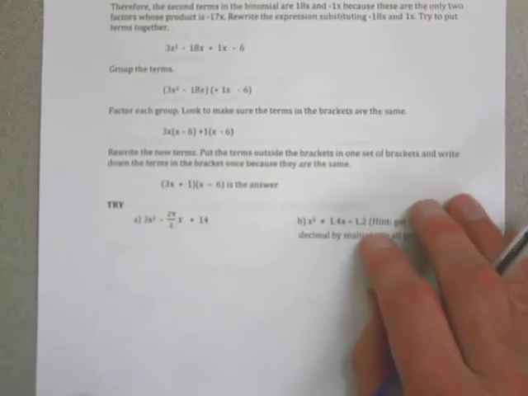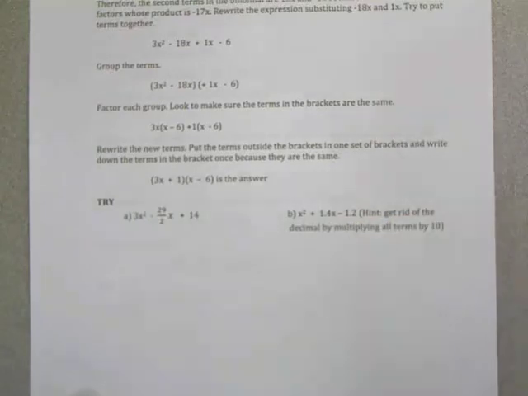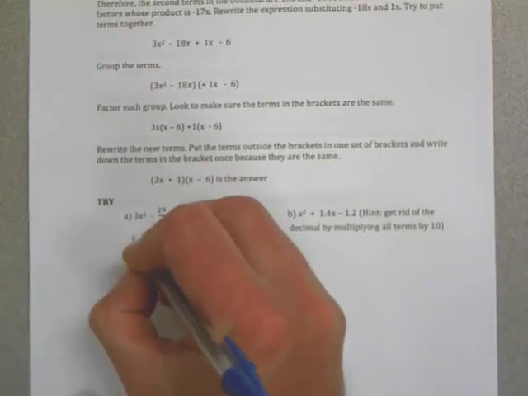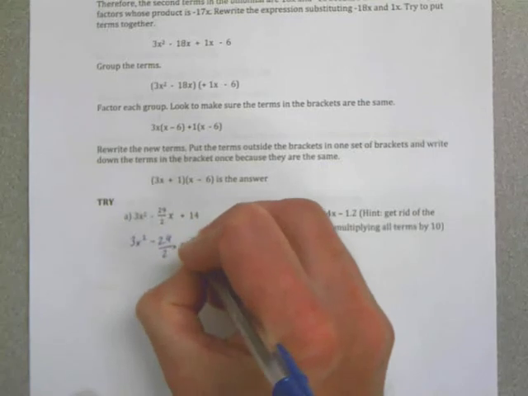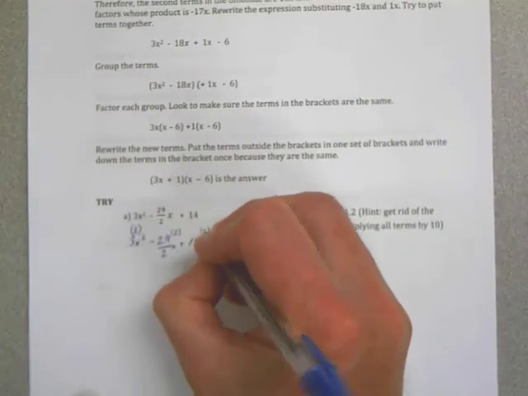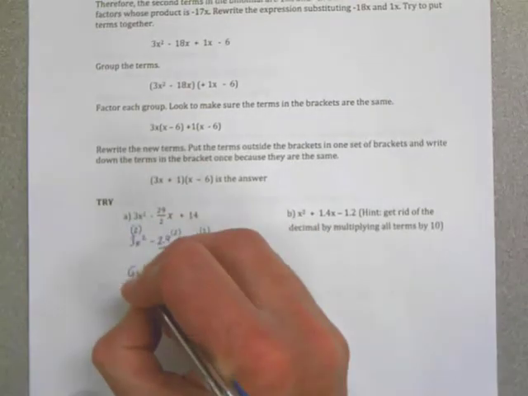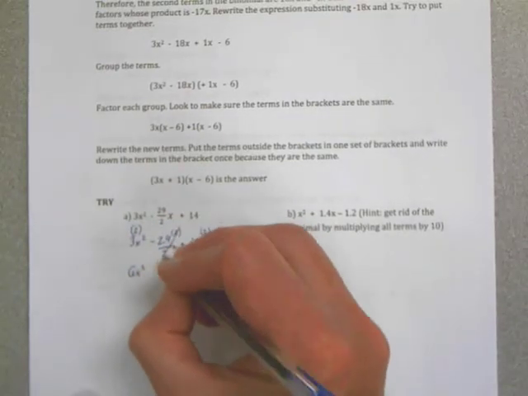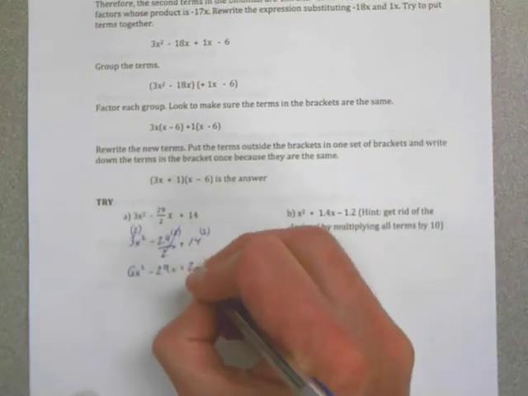So here we go. I've got 3x squared minus 29 over 2 x plus 14. First step is to get rid of that 2 because it's a denominator. So I'm going to multiply everything by 2. So multiply by 2, 2, and 2. No cancellation there, so 2 times 3 is 6x squared. These cancel out, so I'm left with minus 29x. And there's no cancel out here, so I'm left with 28.